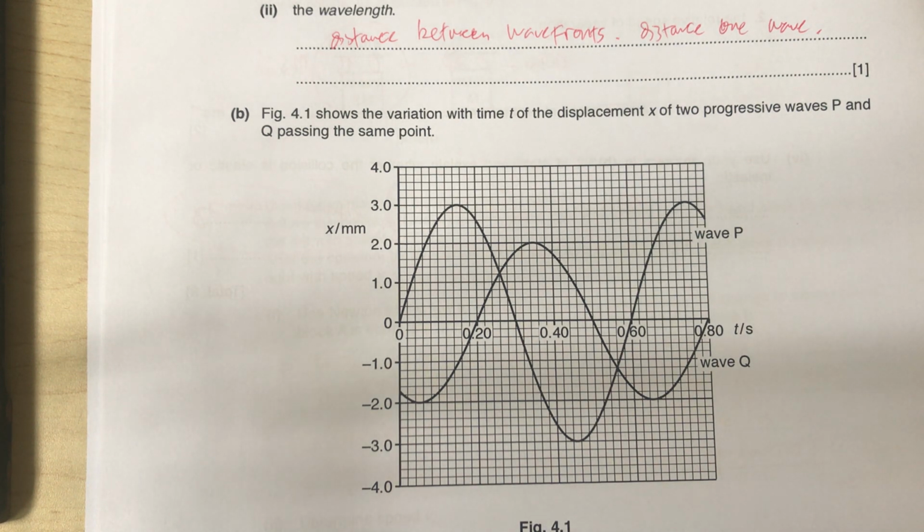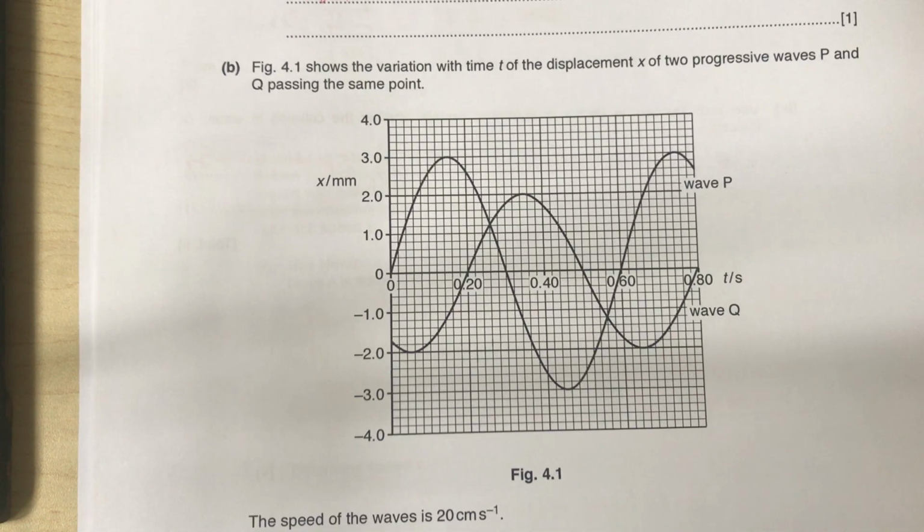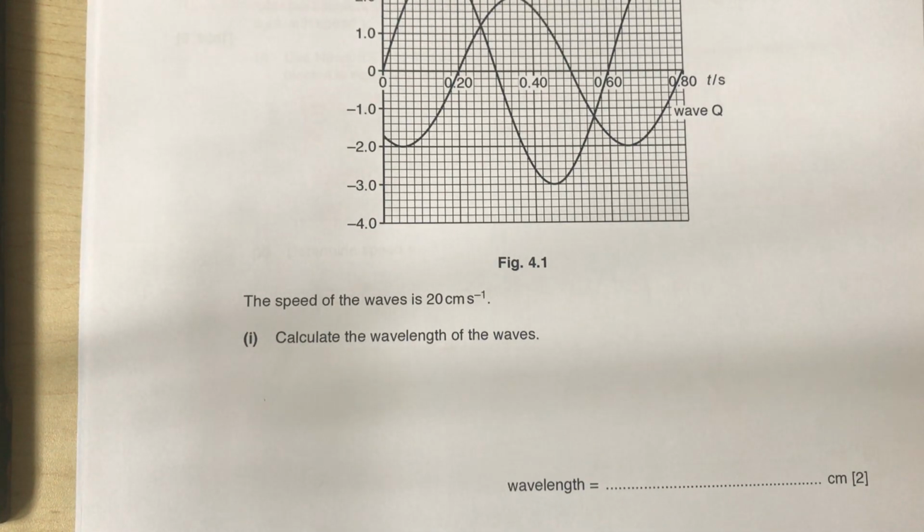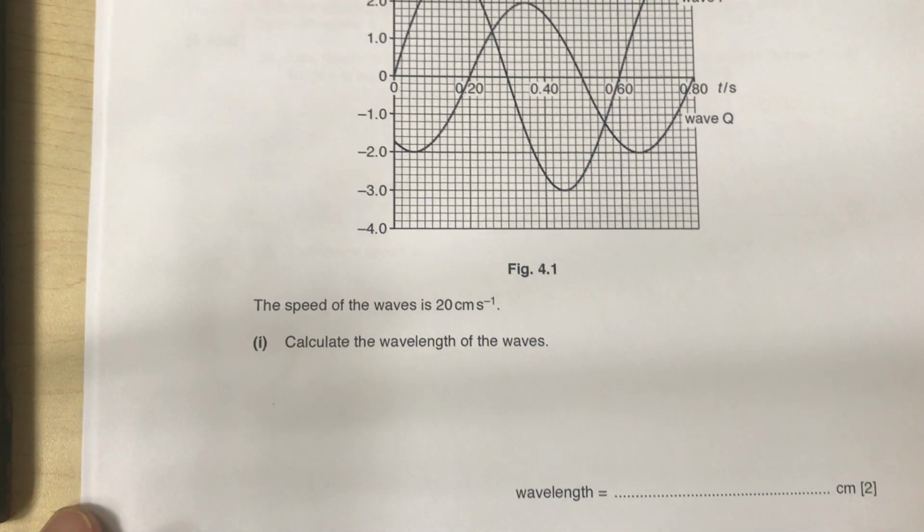The variation with time t of the displacement x of two progressive waves P and Q passing the same point. The speed of the wave is 20 centimeter per second. Calculate the wavelength of the wave.